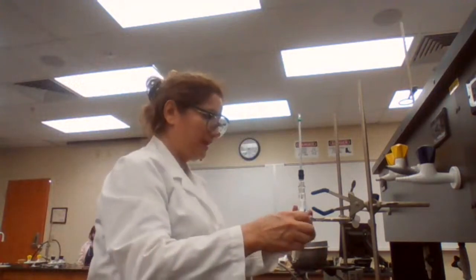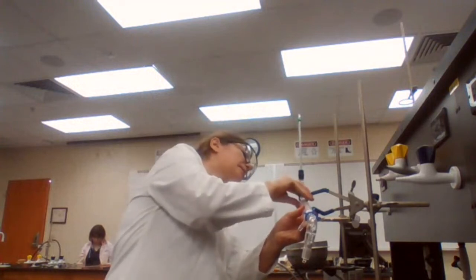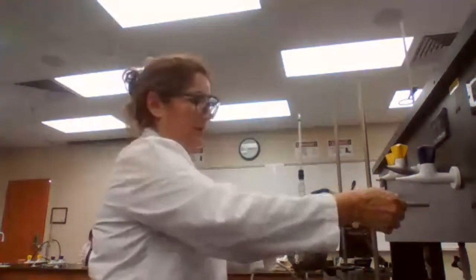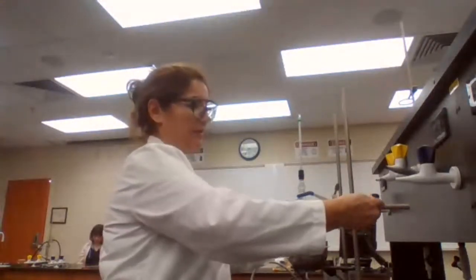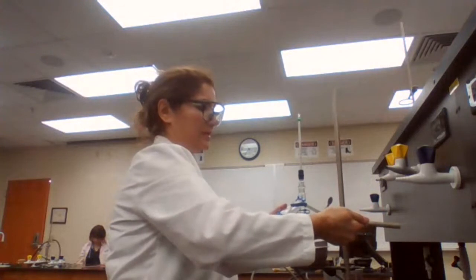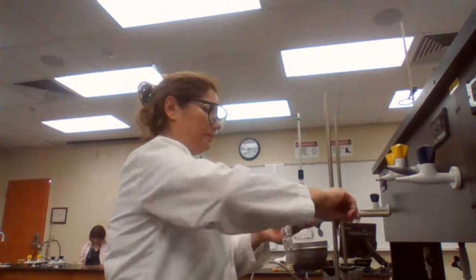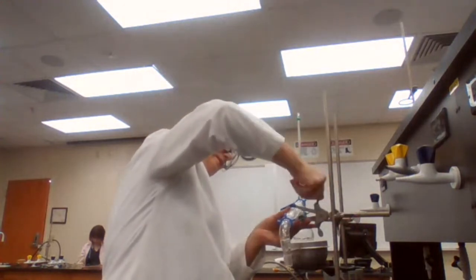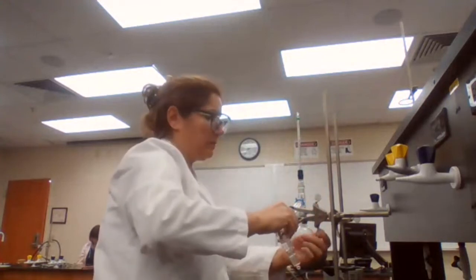So we just connect this and use the clamp. These clamps are not strong enough to hold the weight of the condenser. We want to make sure that the condenser is secured using this 3-finger clamp.